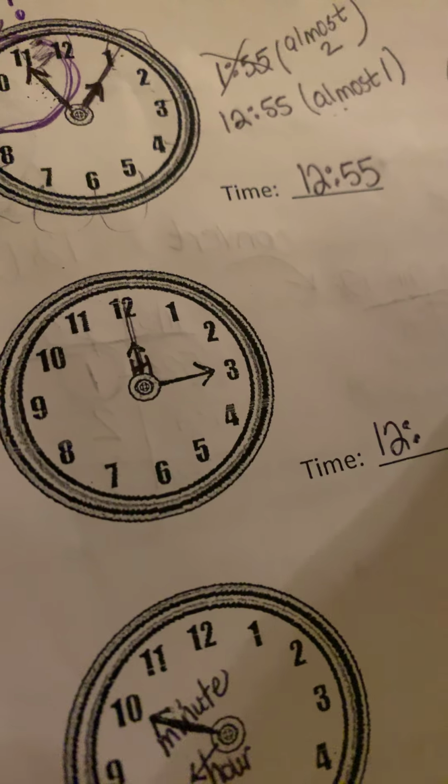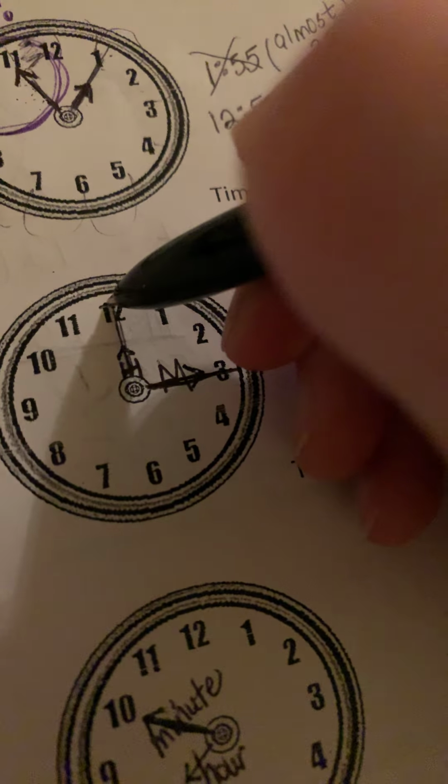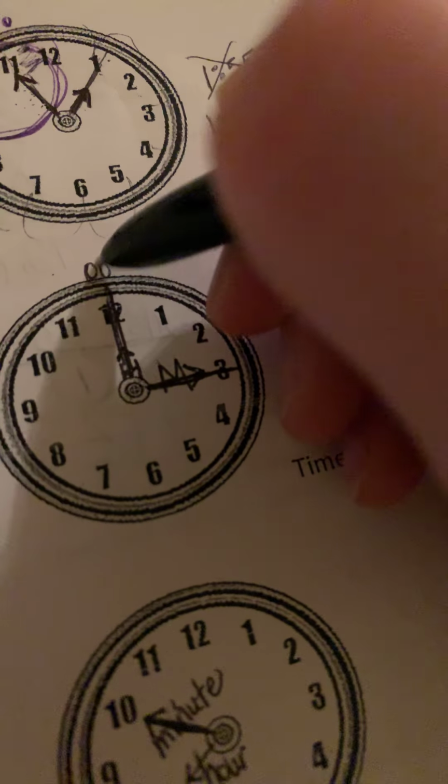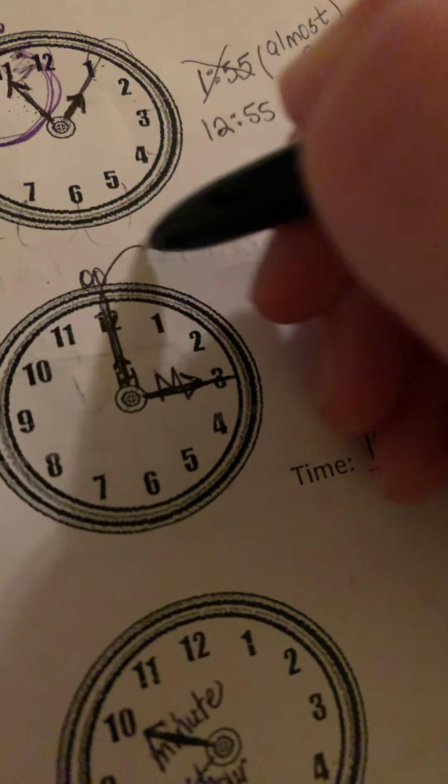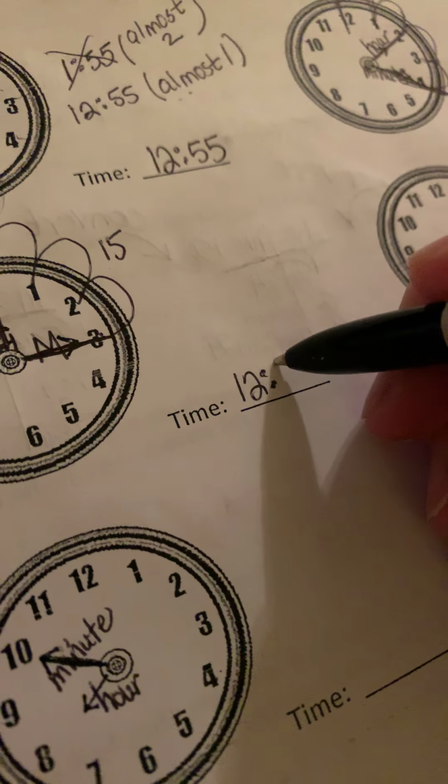All right, so your short hour, short word, the short hour, 12. Where's y'all's minute hand pointing? Yep, longer word, longer hand is pointing to the 3. So we're going to count from the 0 o'clock, the 12 to the 3. Ready? 5, 10, 15, right?